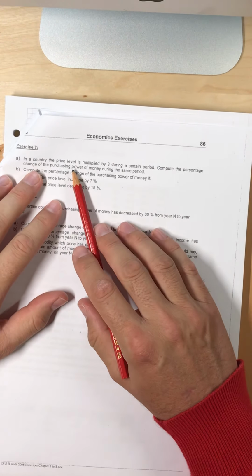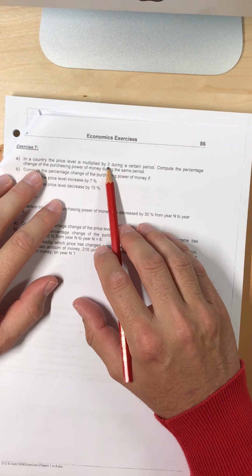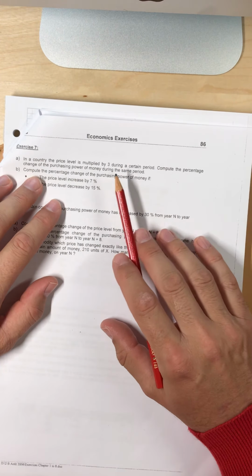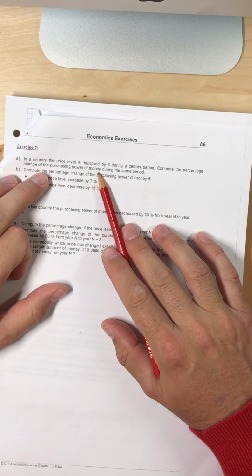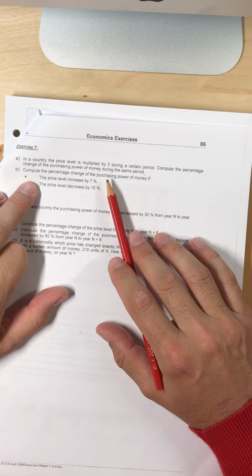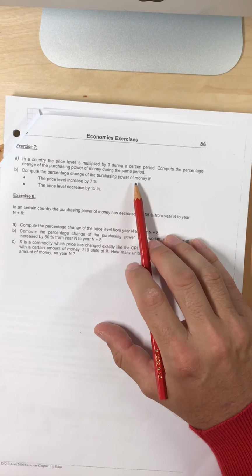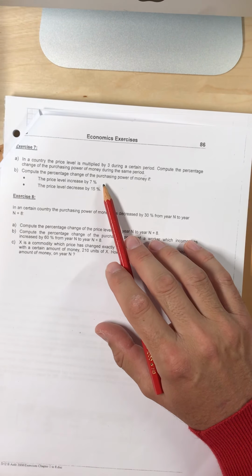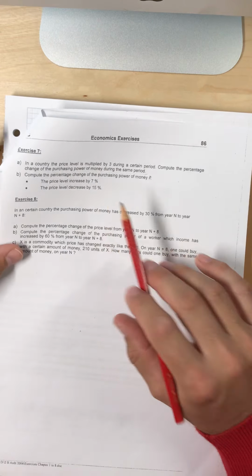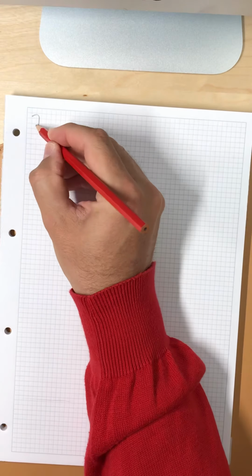Hello guys, we are going to correct the last exercises about CPI. Let's start with exercise number 7 here. In a country, the price level is multiplied by 3 during a certain period. Compute the percentage change of the purchasing power of money, IPPM, during the same period. And compute the percentage change of the purchasing power of money if the price level increased by 7% or decreased by 15%. So let's start with question A.